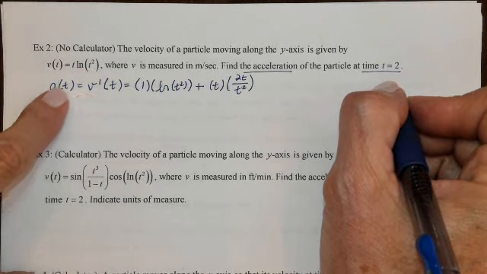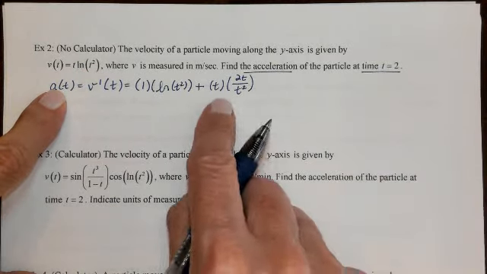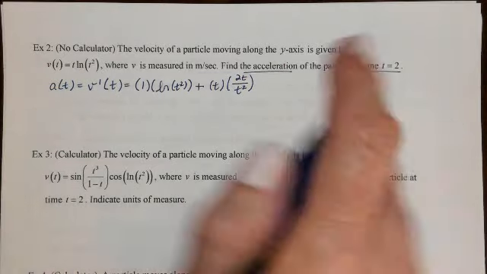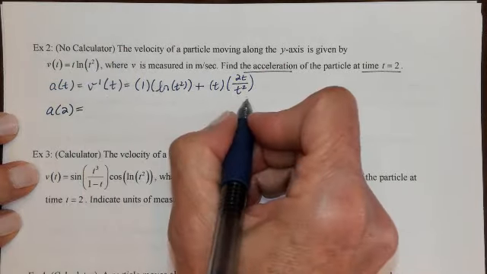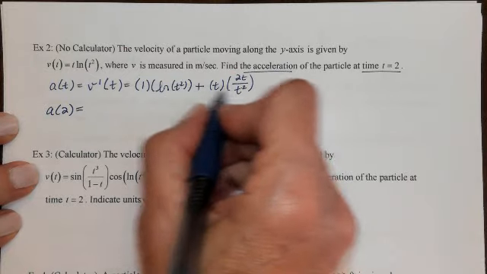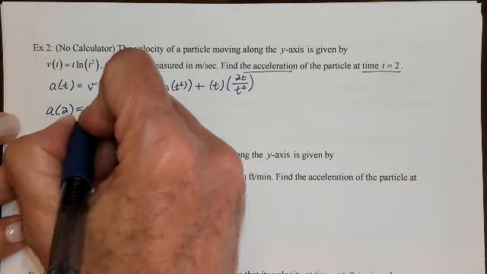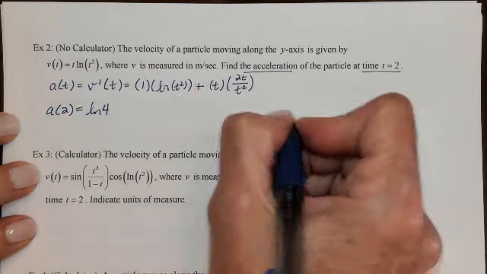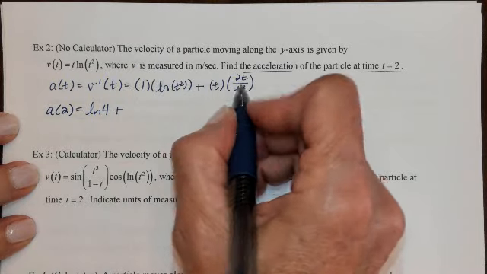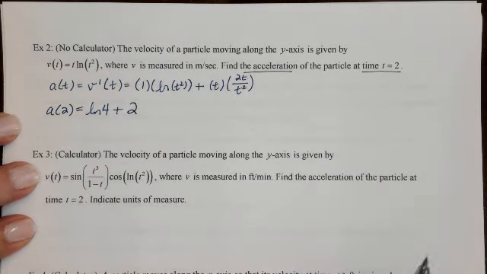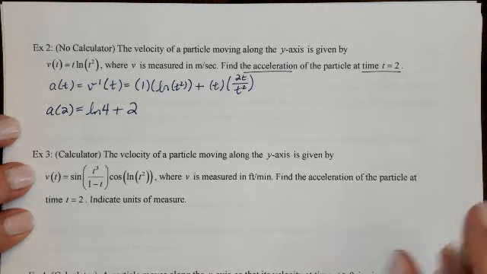We found the acceleration at time t, and now we need the acceleration at time 2. So acceleration at time 2 would be, and I just have to put 2 in for t here, natural log of 4 plus, okay, my t's are going to cancel out here, 2. Natural log 4 plus 2. And that's it.